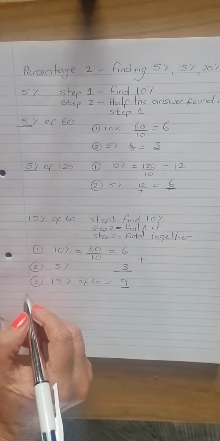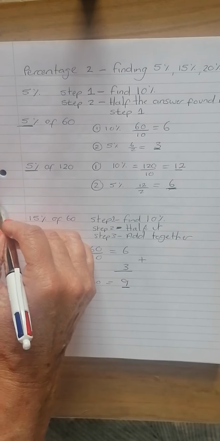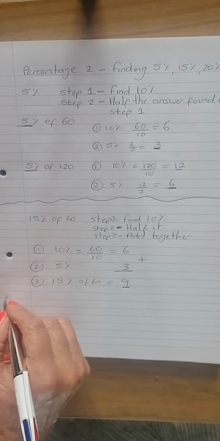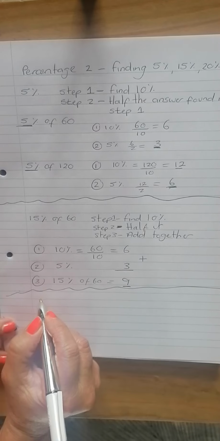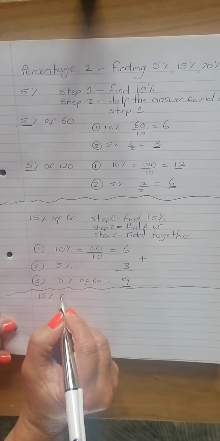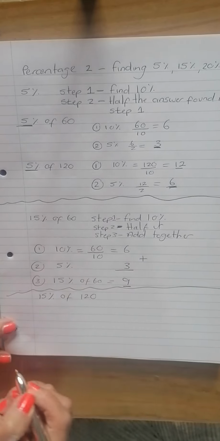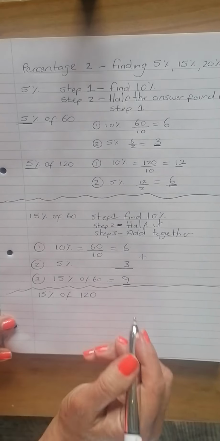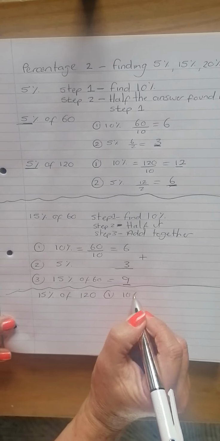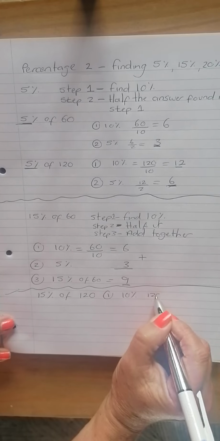Let's do another one of them, just following those 3 steps. So let's find 15% of 120. Following the steps, step 1, find 10%. And that's simply dividing by 10.